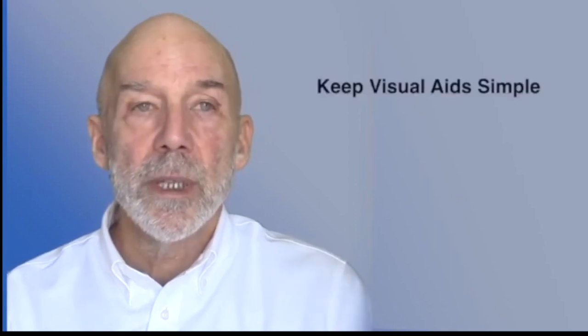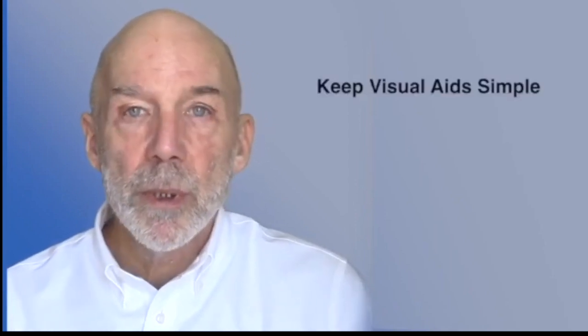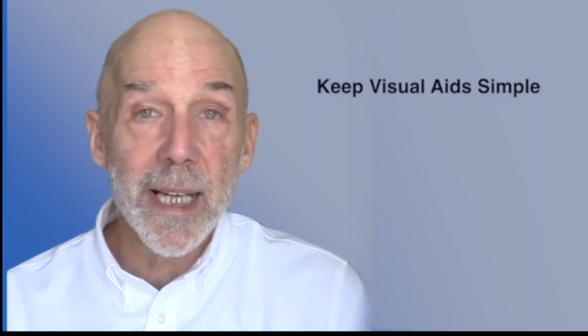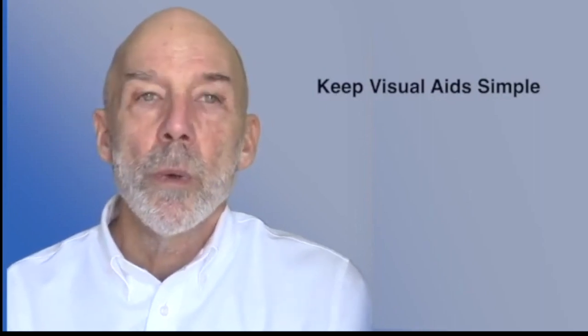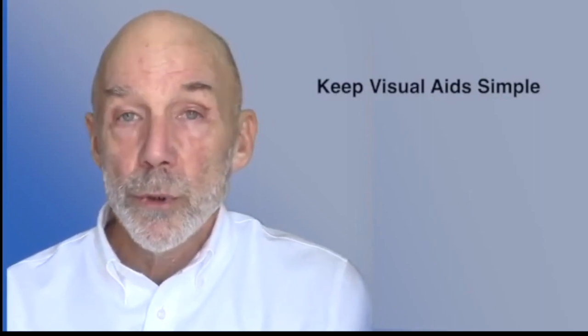First, keep them simple. Don't have a lot of complicated ideas. Use one color or a few colors, one font. Try to keep things the same size.